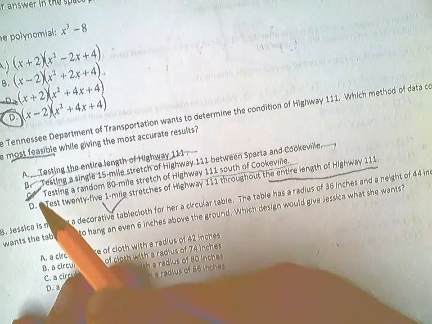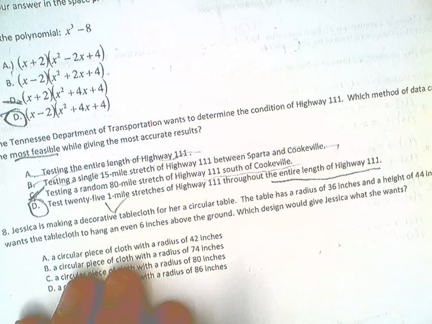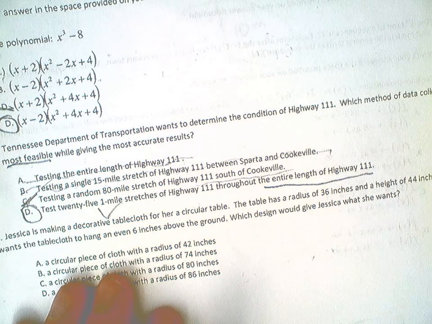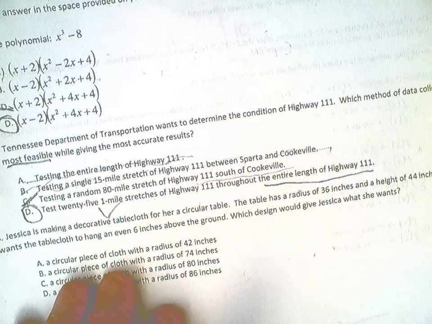So this is probably the best method, at least out of these 4 choices. This is going to give us a good idea of 111 as a whole, and it's also quite feasible since we're just testing 25 1-mile stretches.